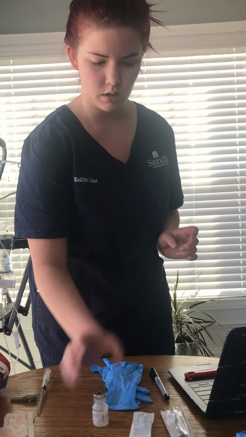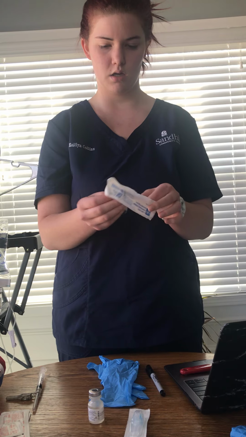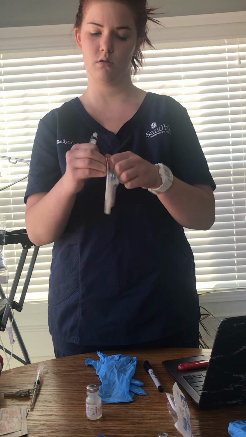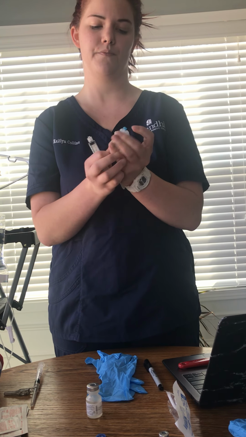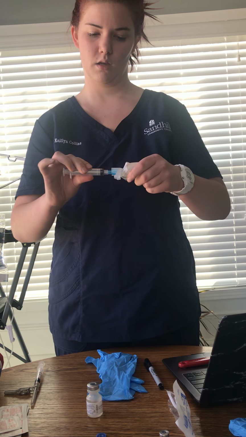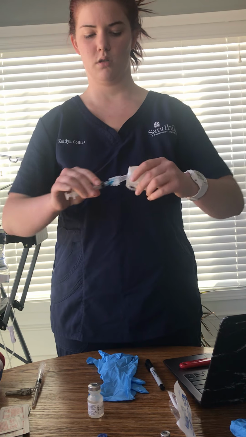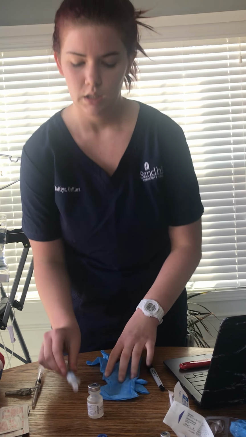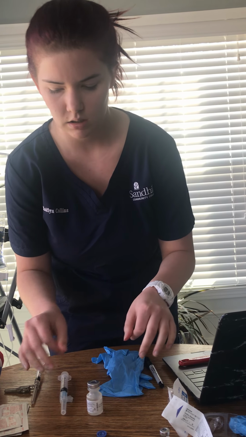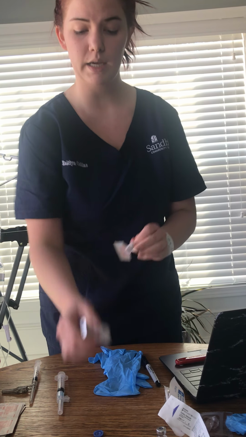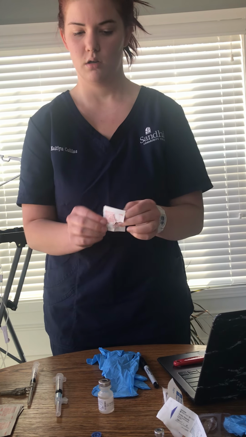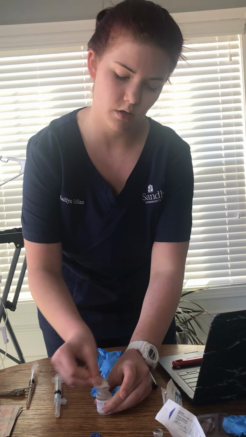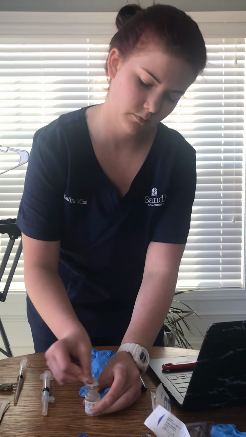All right, so I'm going to get my other syringe here, and since this is already, I'll pop the cap of this, trash, and scrub this for 30 seconds.